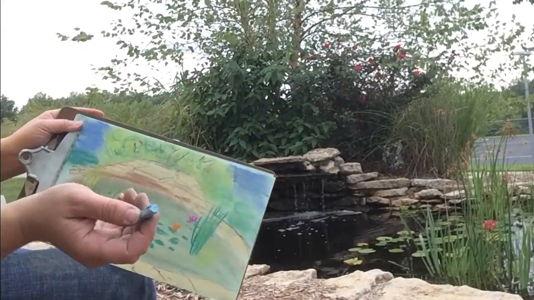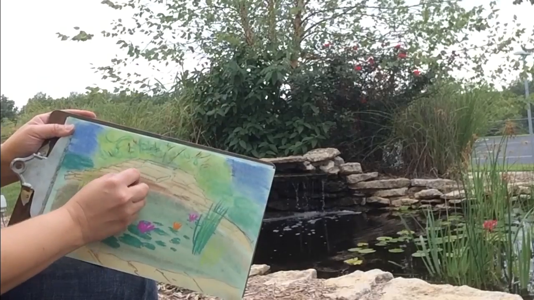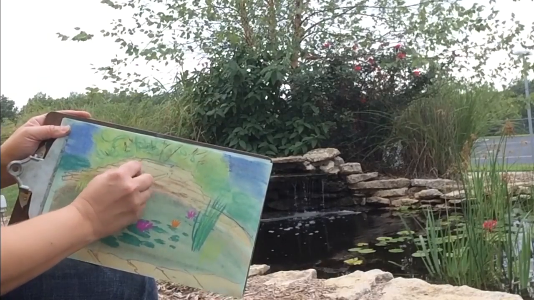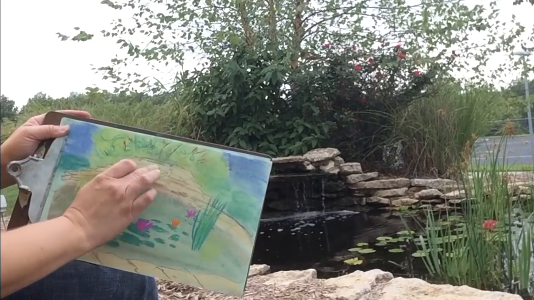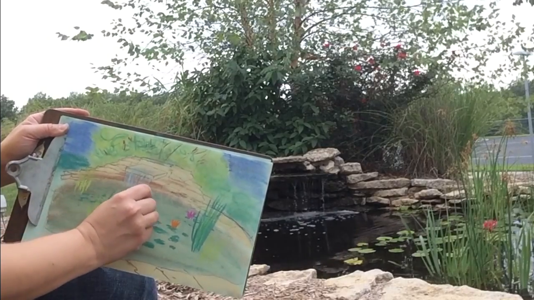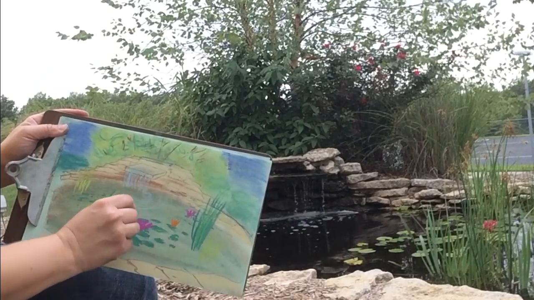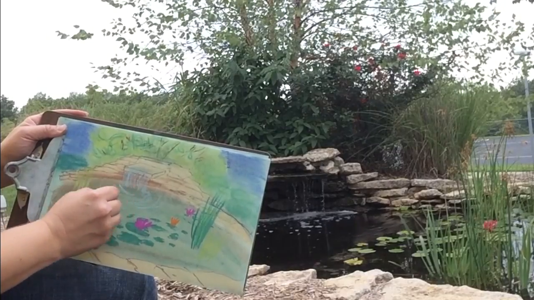So with the water, you get out a blue, and you're just going to add some vertical lines coming down from the rocks, just vertical lines. And then if you want, make some little curved lines in the water with blue, and this is a very light blue, almost a white.